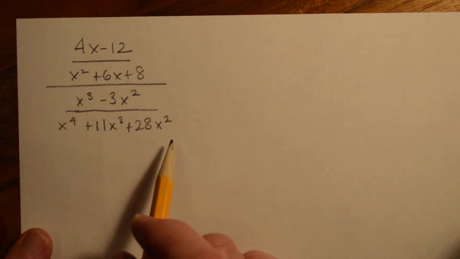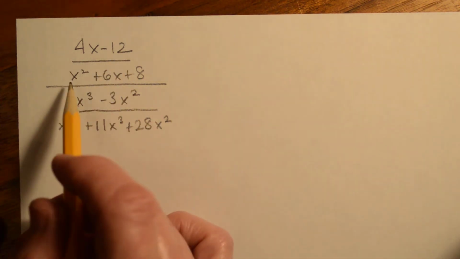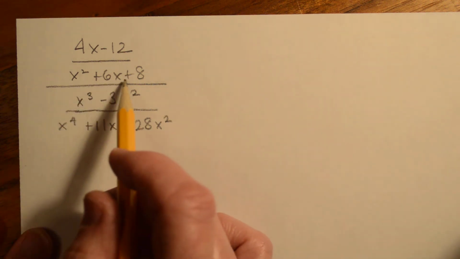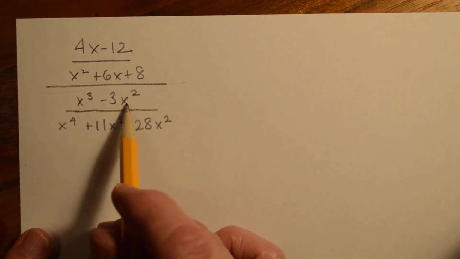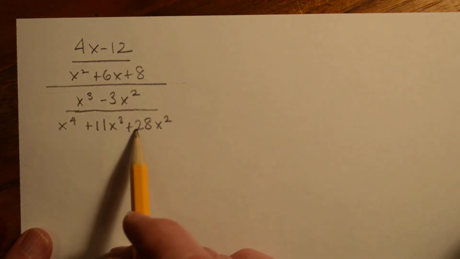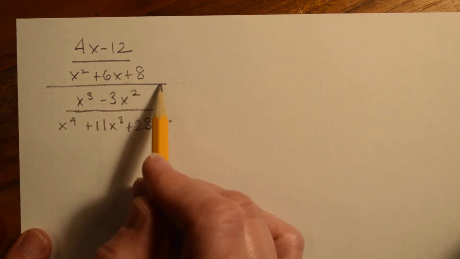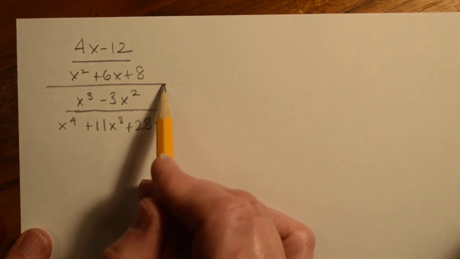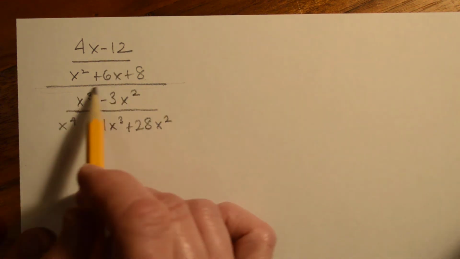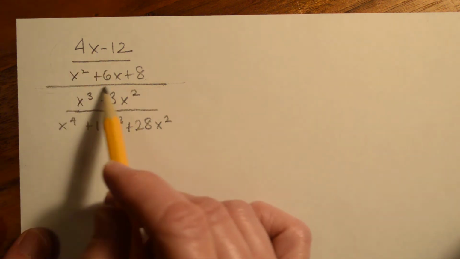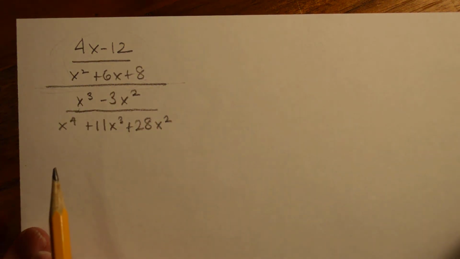The first thing I want you to do is recognize that when you read this, 4x minus 12 over x squared plus 6x plus 8, all over x cubed minus 3x squared over x to the fourth plus 11x cubed plus 28x squared, remember, we say all over right here. This is actually division. In fact, all of these horizontal lines are division. But this one in particular separates the top fraction that's in the numerator from the one that's in the denominator.